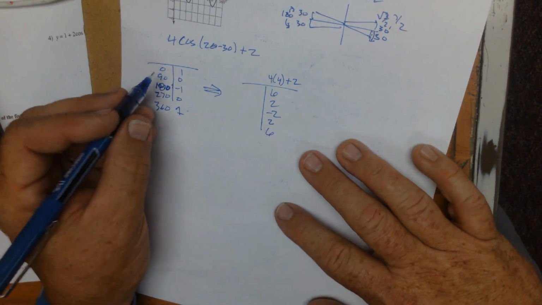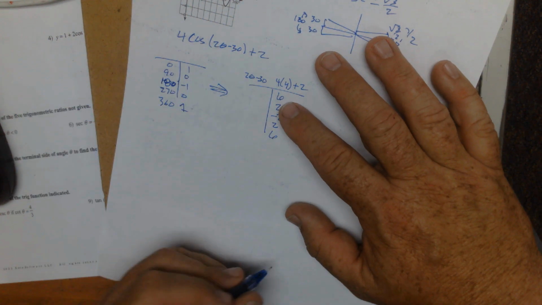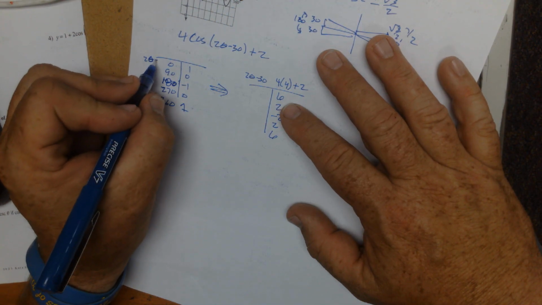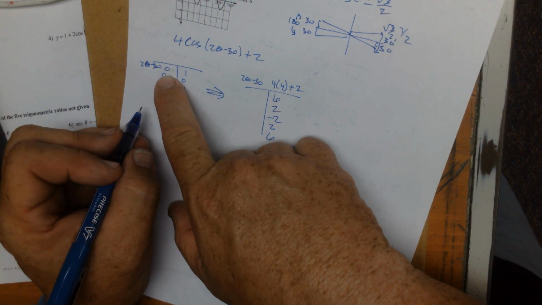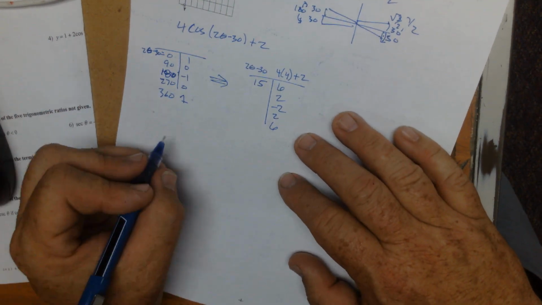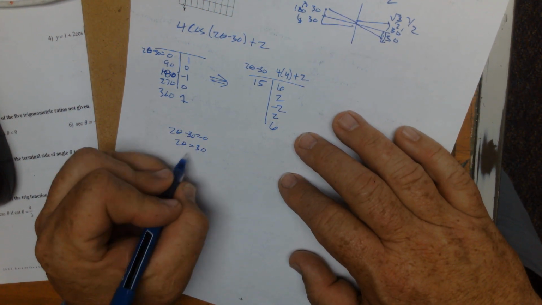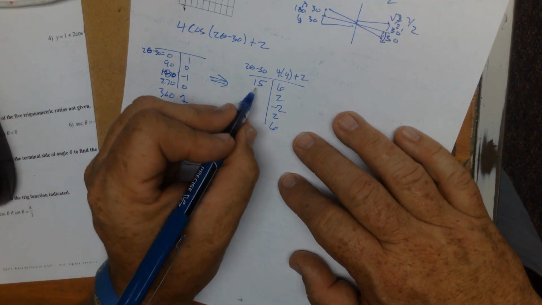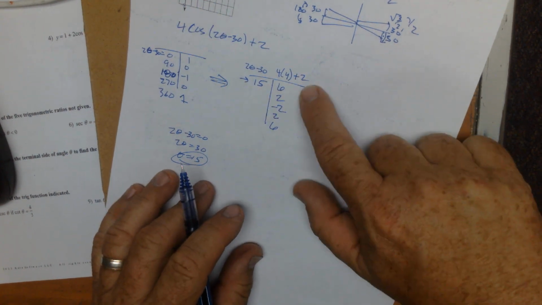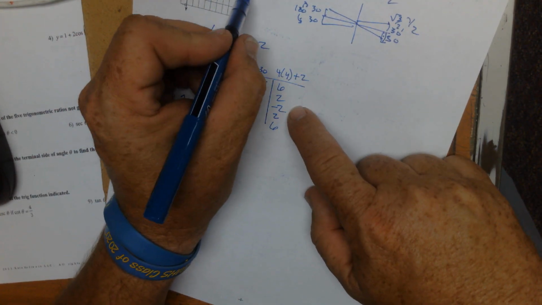All right, so now we got to deal with theta. Well, theta has a 2 theta minus 30 attached to it. So 2 theta minus 30 equals 0. I'm going to move the 30 over. Gives me 30 divided by 2. This first point is 15. So I just did 2 theta minus 30 equals 0. 2 theta equals 30. Theta equals 15. That's my first point. That's my phase shift. Phase shift, right, 15. Vertical shift, up 2. Minimum, maximum, 6 and -2.